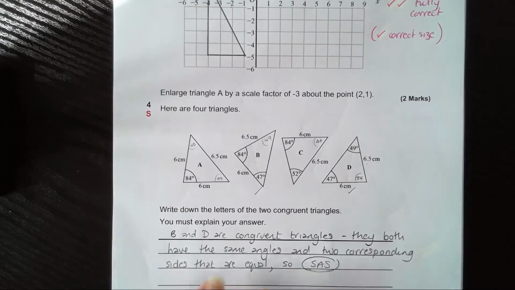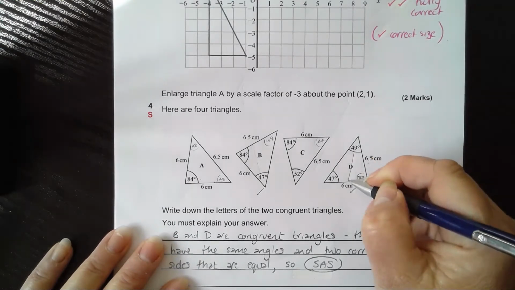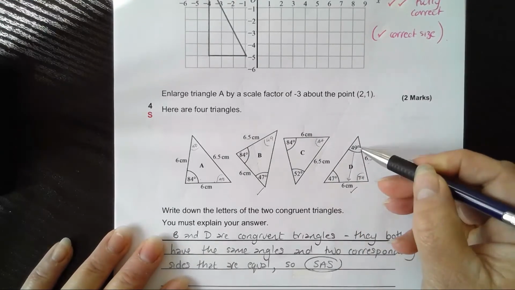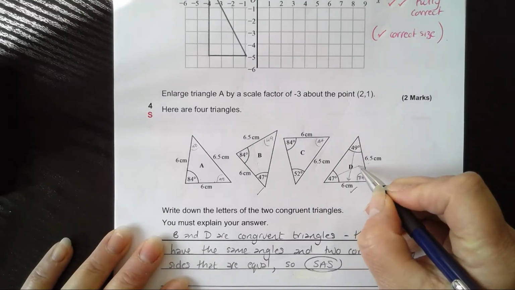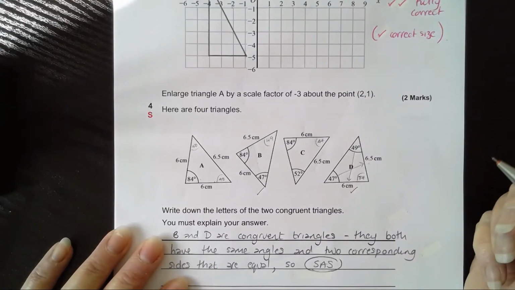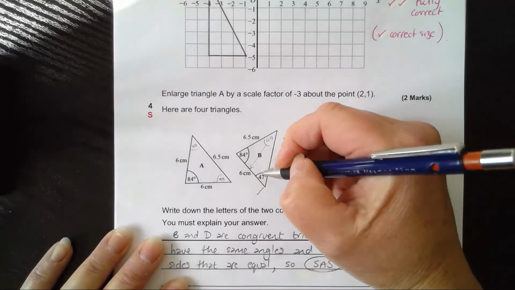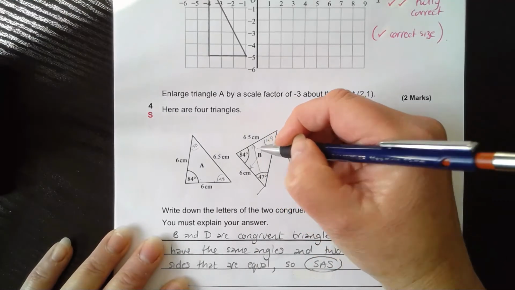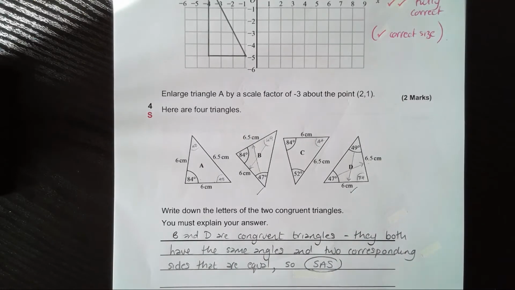I just now need to compare corresponding sides. The best way to do this is to look at the side opposite angle 49, which is 6 centimeters, and 6.5 opposite 47. Opposite 49 is 6 centimeters, and opposite 47 it's 6.5. So we know we've got corresponding sides the same, and that's what we include in our reason.